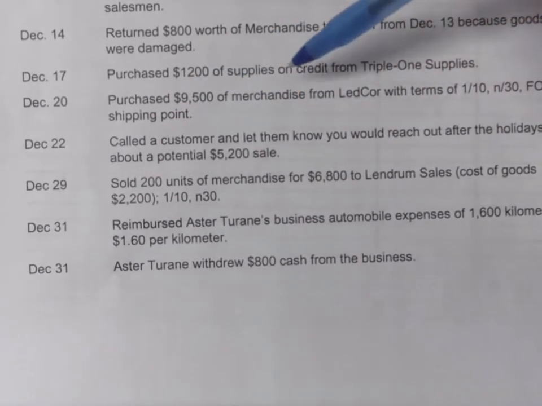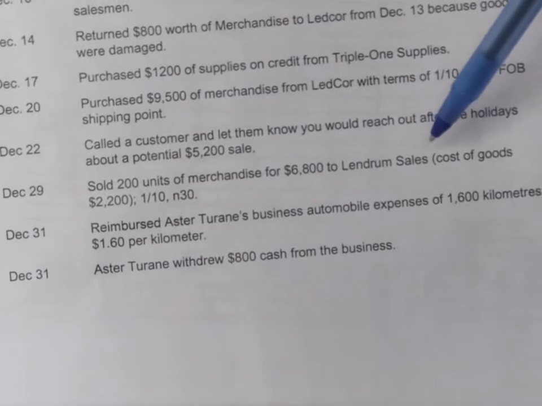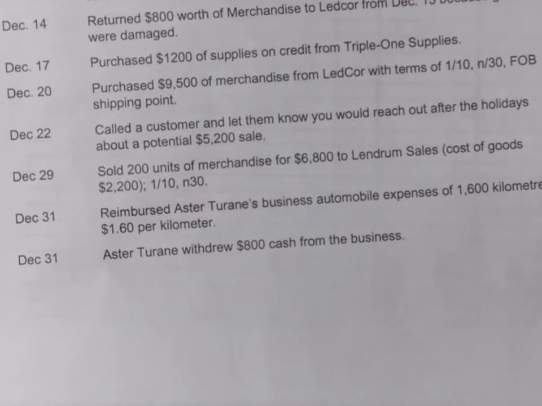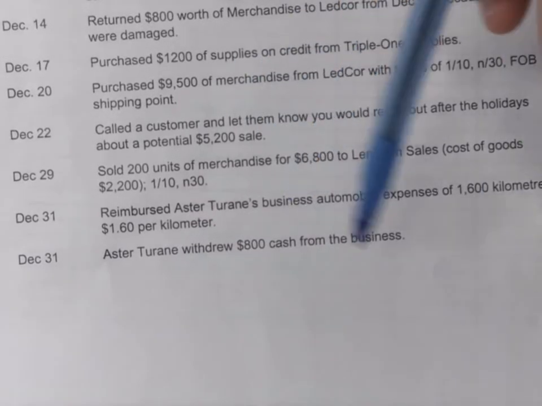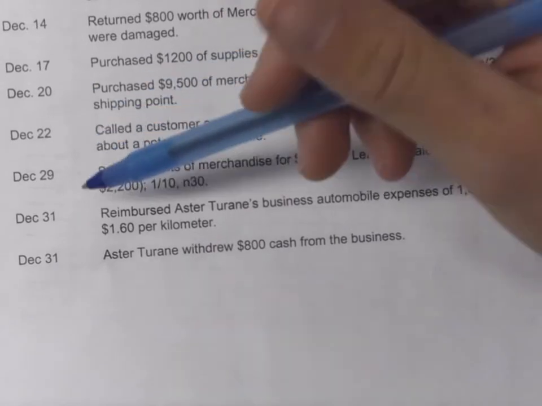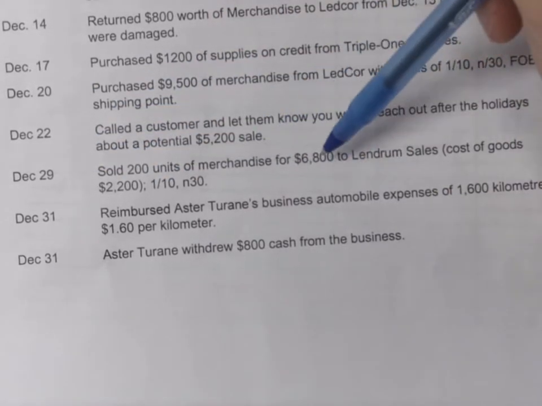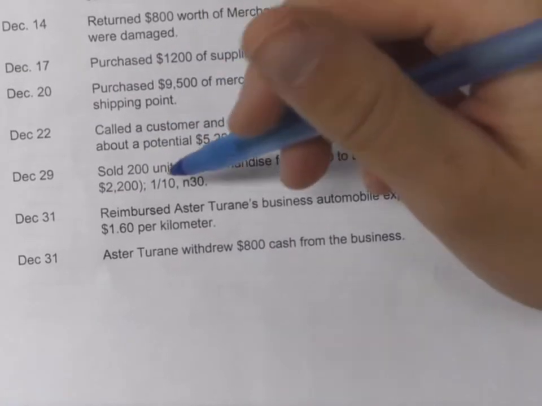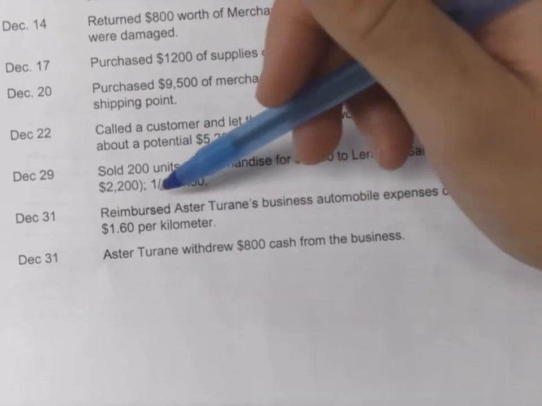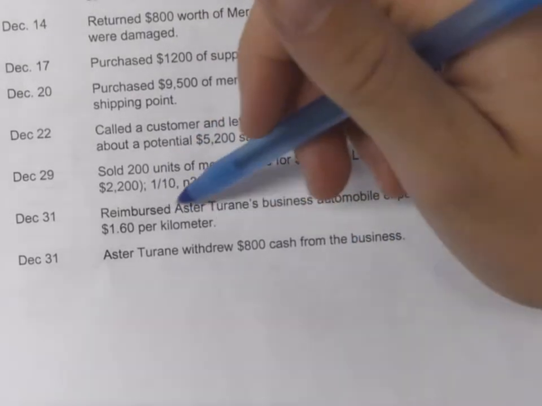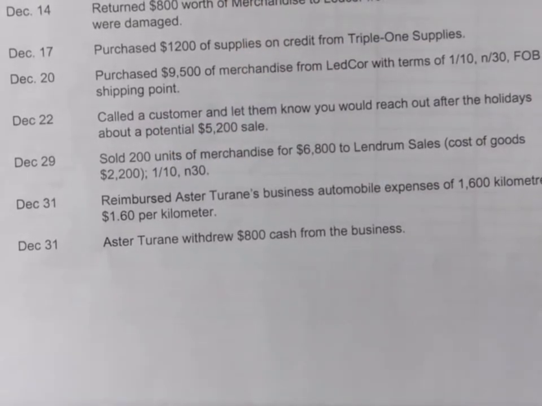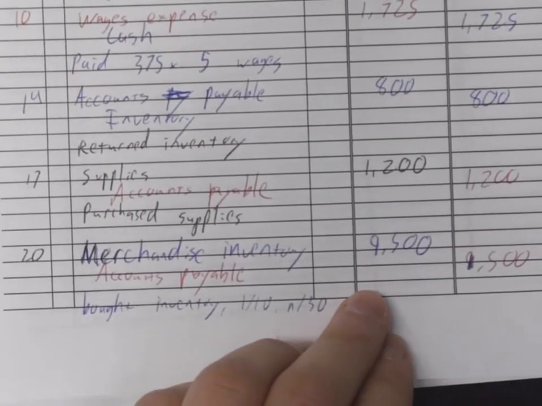Then December 22nd, called the customer and let them know you'd reach out after the holidays about a potential $5,200 sale. Do we have a transaction here? No. That's a trick question. December 29th, sold 200 units of merchandise for $6,800 to Lendrum Sales, cost of goods $2,200. And we have, again, terms 1%, accounts receivable, 1% if paid within 10 days, everything due within 30. So once again, does anybody need anything on here before I take this off?